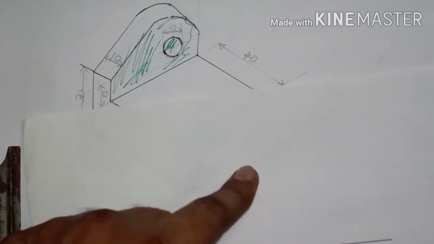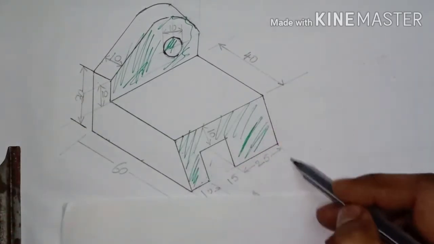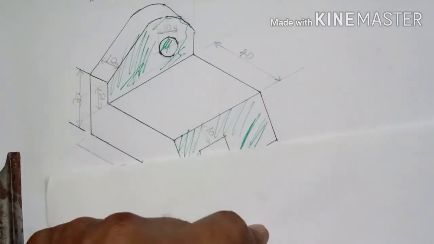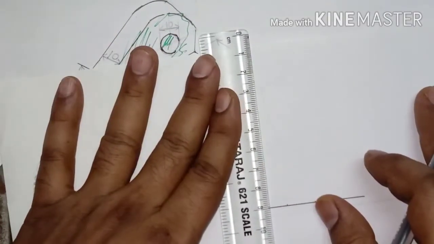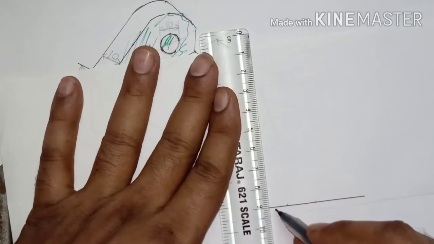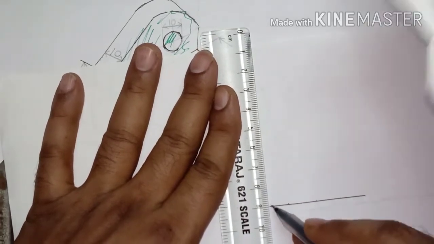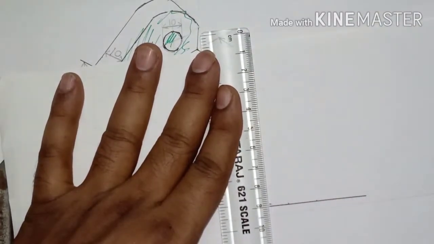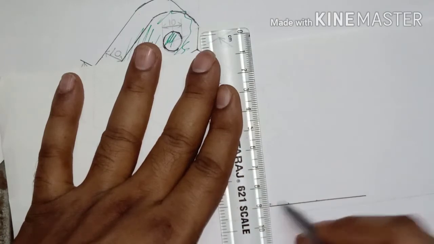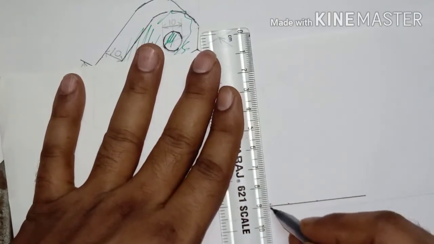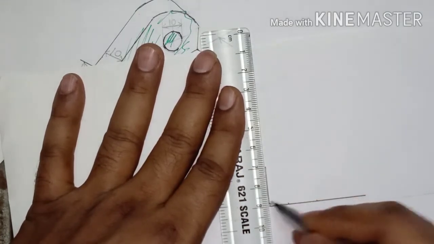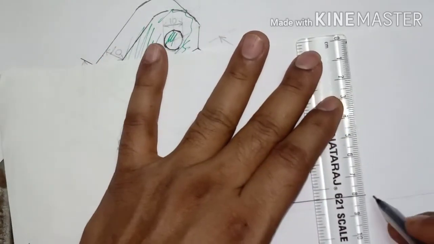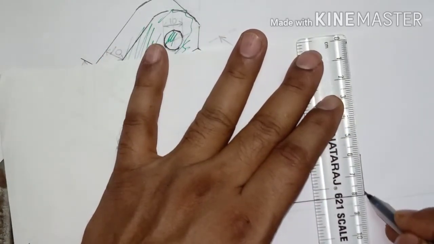Now draw the 20 mm square box. Let me draw 20 mm, and here also we have to draw 20 mm.